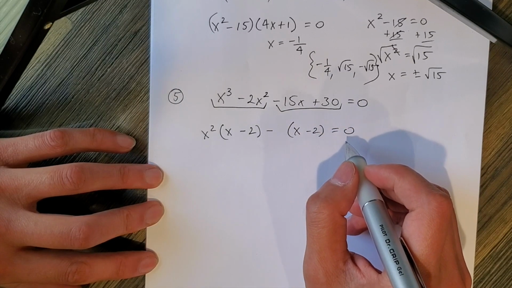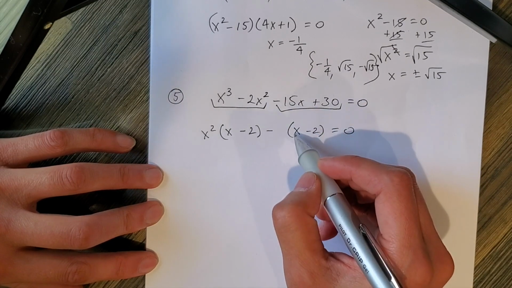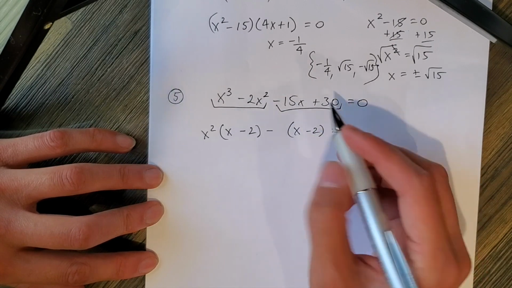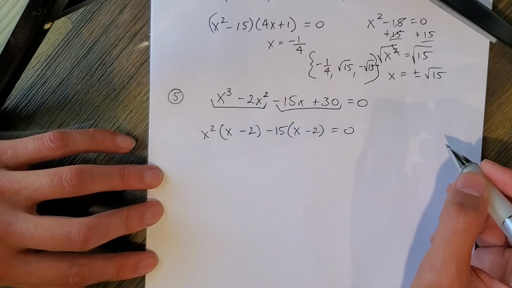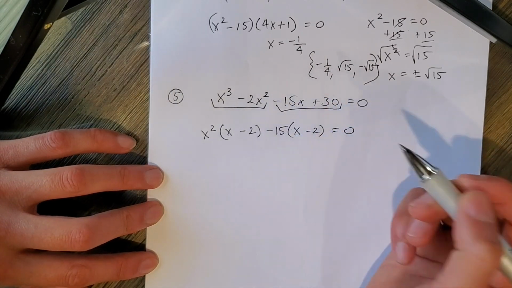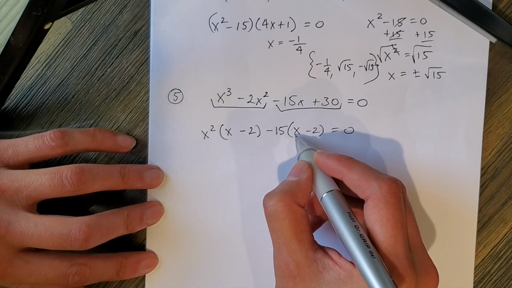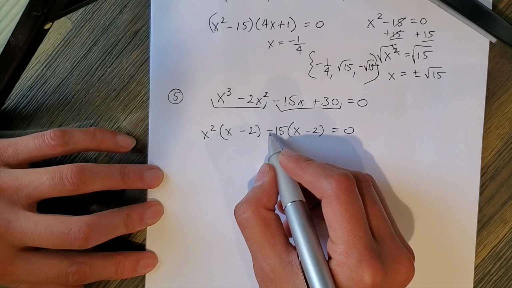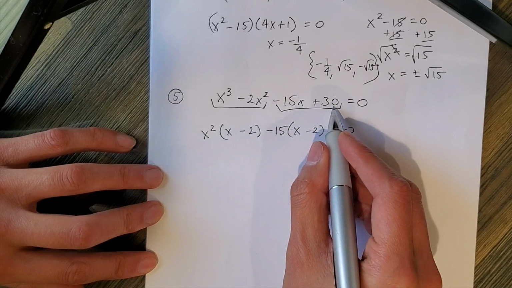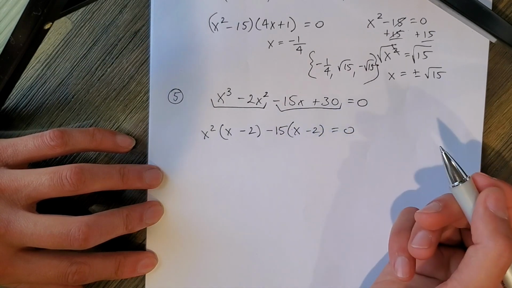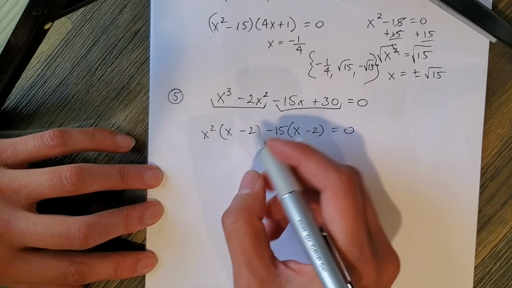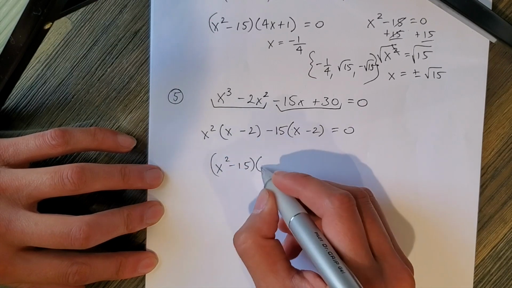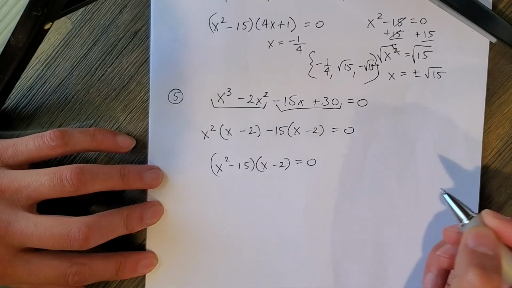So what should I factor out if I want to end up with x minus 2 here? Well, just do 15 divided by 1, that's 15, so we can factor out a negative 15. Again, 15 divided by 1 is 15, so watch. If I distribute here, negative 15 times x is going to give me negative 15x. And does negative 15 times negative 2 equal positive 30? Yes, it does. And so then we just put x squared minus 15 in one parentheses, and then x minus 2 equals 0.